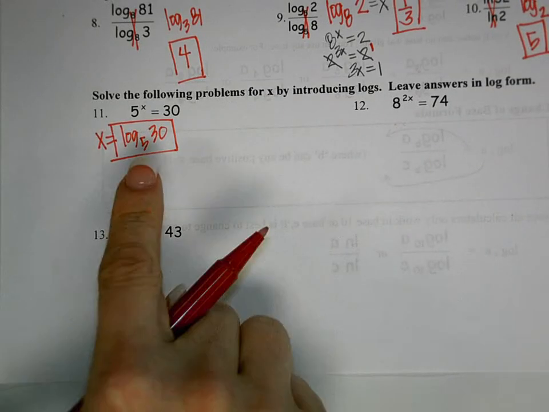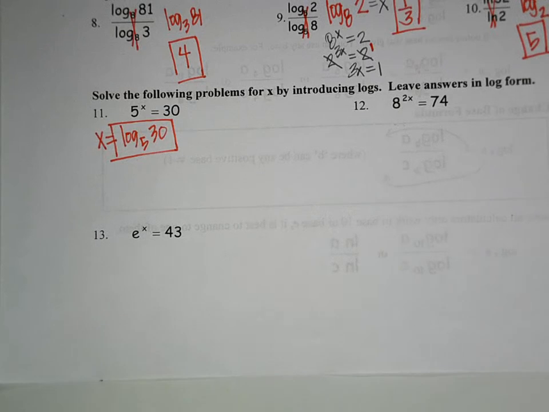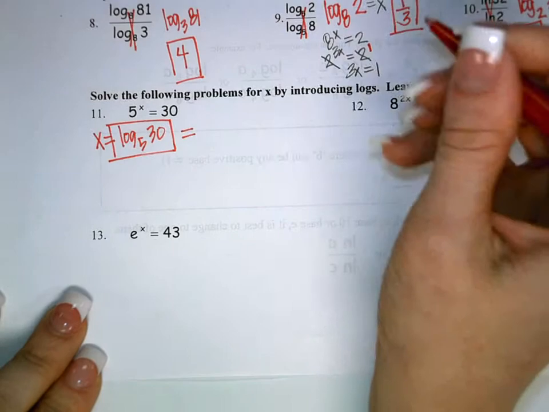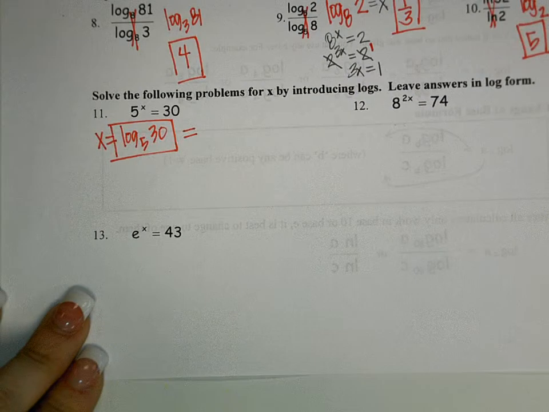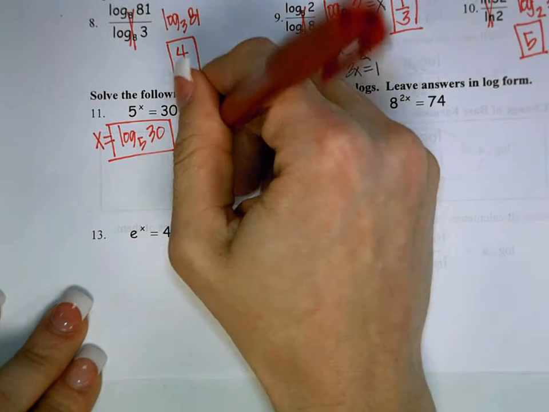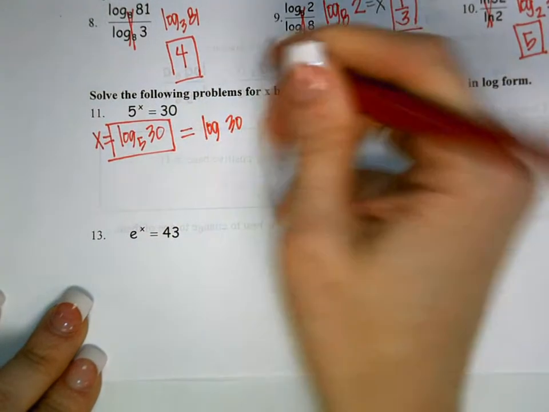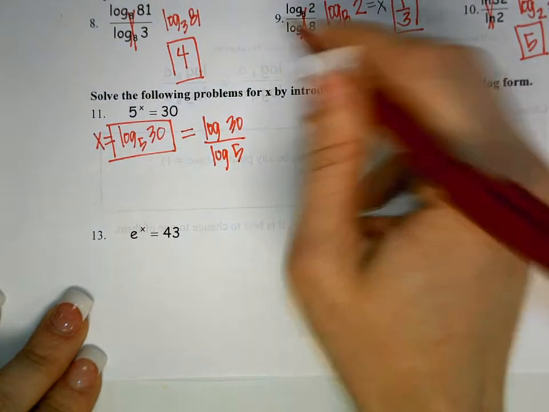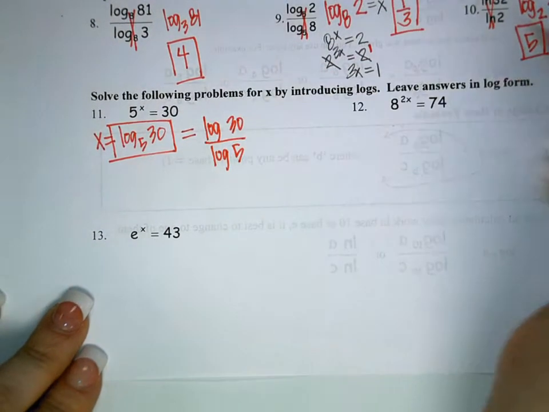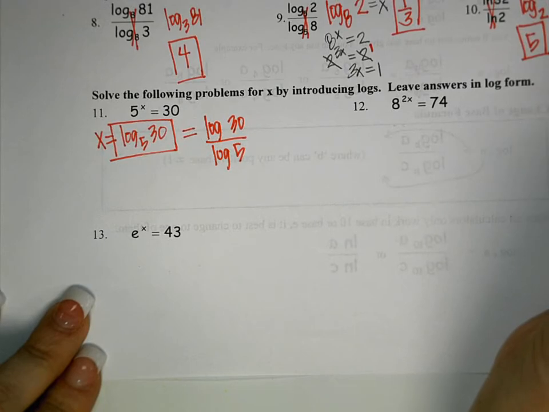Now, if I really wanted to find an answer and I was letting you use calculators, how would I do that? I would change the base, exactly. So this would be written as what, if I wanted to change it to a usable calculator-friendly base? Log 30 over log 5. Log 30, which is base 10, over log 5. I'm not asking you to do that, but this conversion would be very helpful to know on your quiz today.